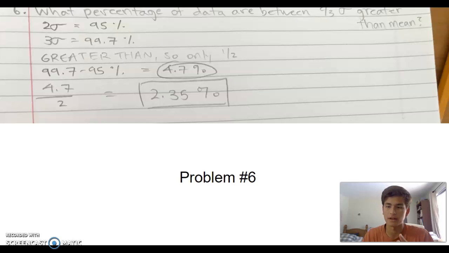So we're finding what is in between 2 and 3 standard deviations greater than the mean. So I subtracted 2 standard deviations from 3 standard deviations, which gets me 4.7%. And since we're only concerned with anything between 2 and 3 standard deviations greater than the mean, I divided by 2, which gives me 2.35%. And so that percentage of data is between 2 and 3 standard deviations greater than the mean, using what we know about standard deviations already and the respective percentages in all standard deviation functions.